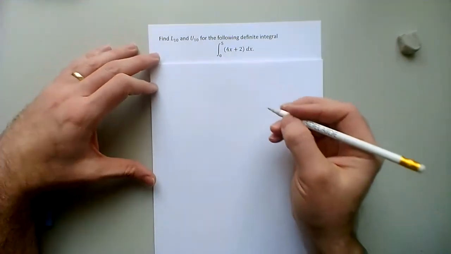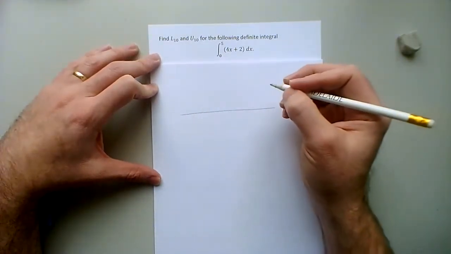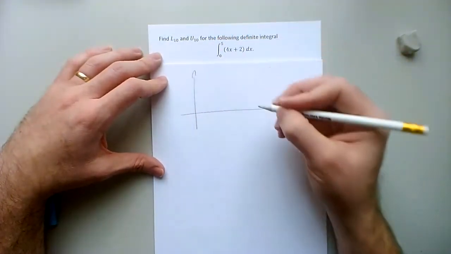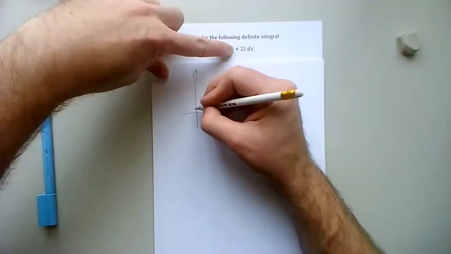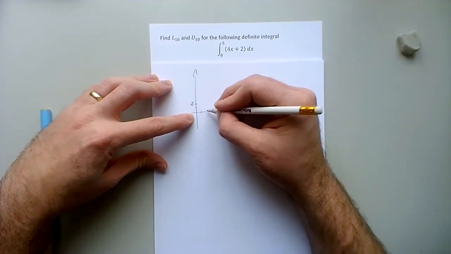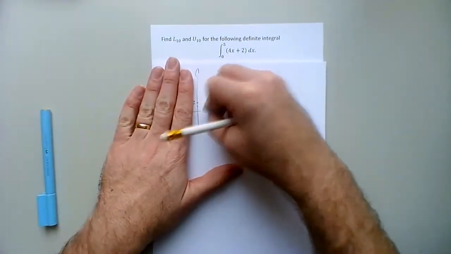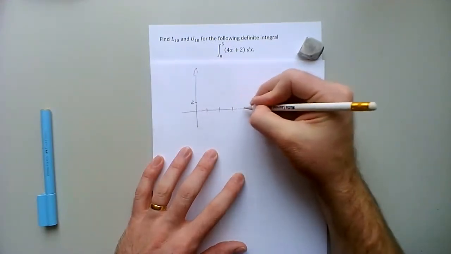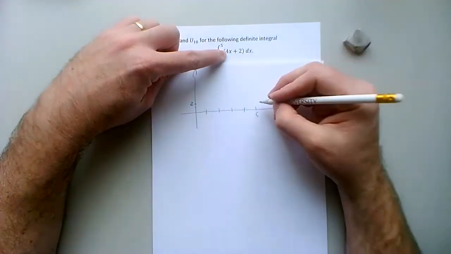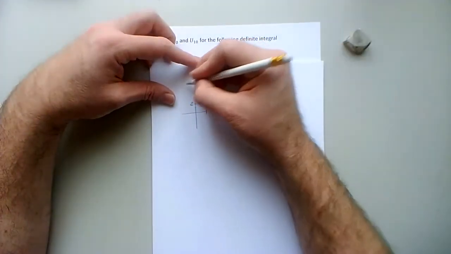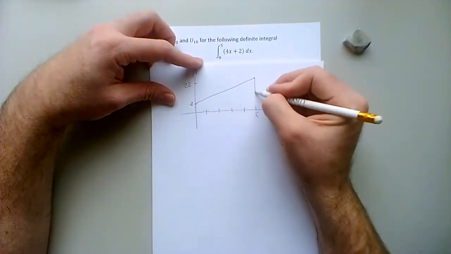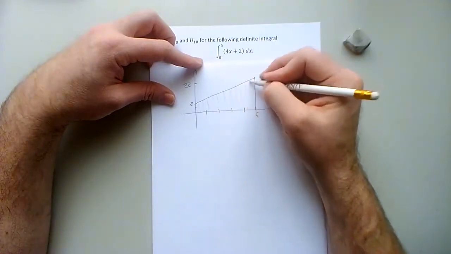Okay, so I might just draw a quick sketch of the function first. 4x plus 2 is linear, so that should be a straight line. So when x is 0, I get 2. And then when x is 5, I might just stretch that out a bit. 1, 2, 3, 4, 5. I get 4 times 5, which is 20, plus 2 is 22. Okay, it's just a sketch, doesn't have to be accurate. So that's the area I'm looking for.